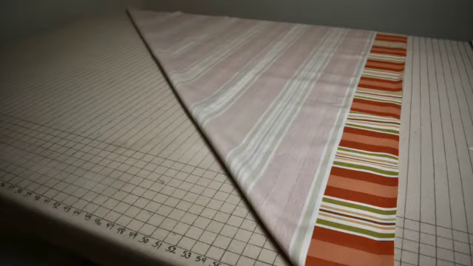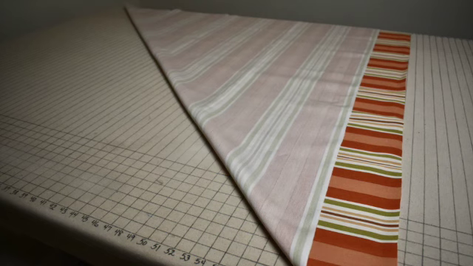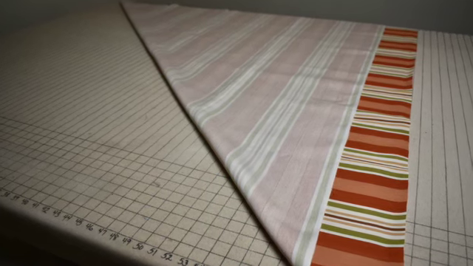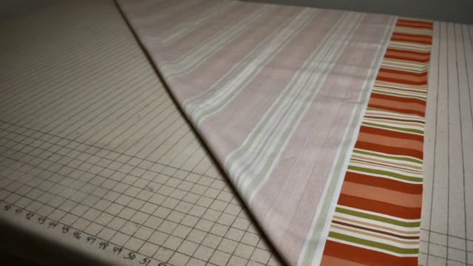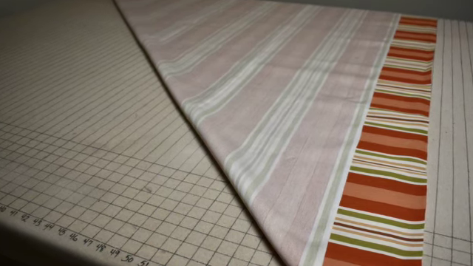The bias is simply a 45-degree angle across the width or length of the fabric. And here we have a piece of fabric folded at 45 degrees, and this folded line that you see is folded on the bias of the fabric. The reason that it's so important to make welt out of the bias is because it behaves differently than fabric that's cut on the lengthwise or crosswise grain. And let me show you an example.